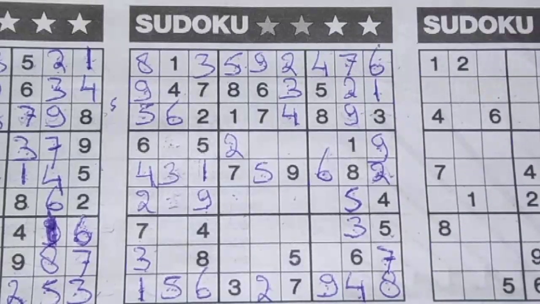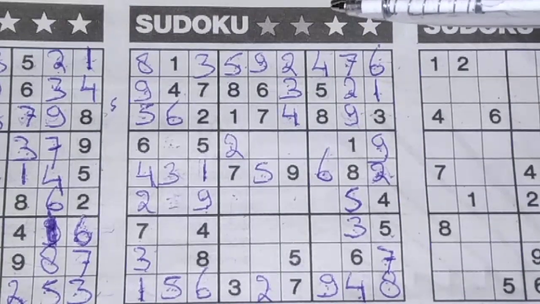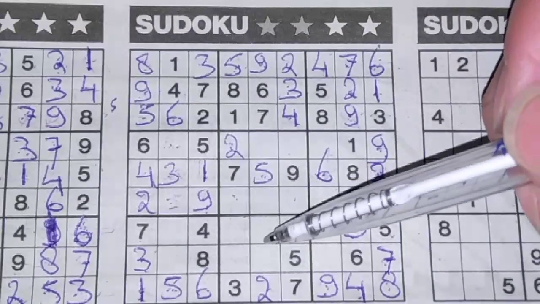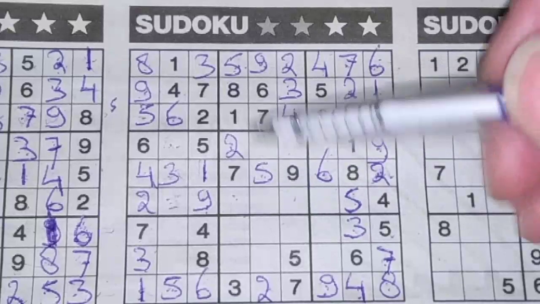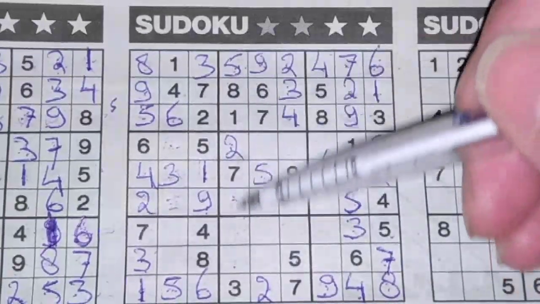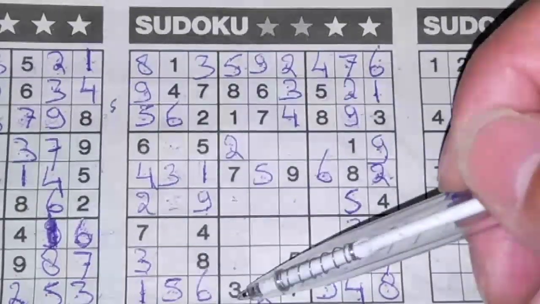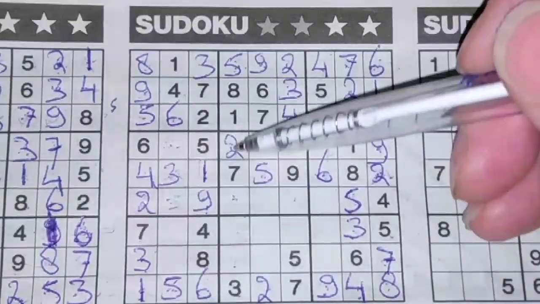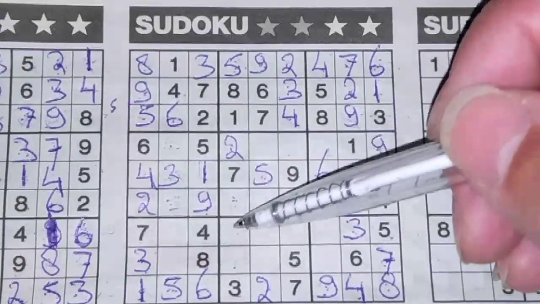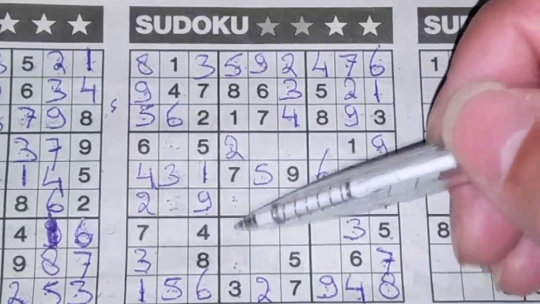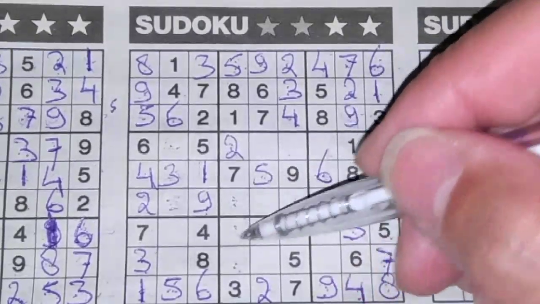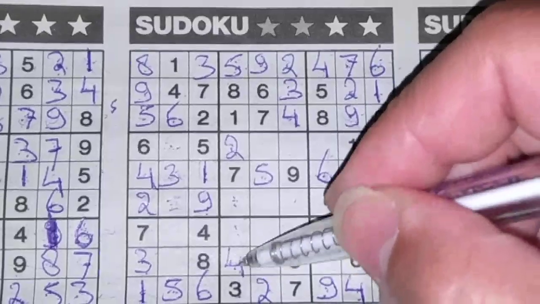And now, 3 missing numbers in this column. 1, 2, 3, the 4 is missing, 5, the 6 is missing, and the 9. 4, 6, 9. I see a 4 here, no 4 there. Here a 4, no 4 there. The only place for the 4 should be there.